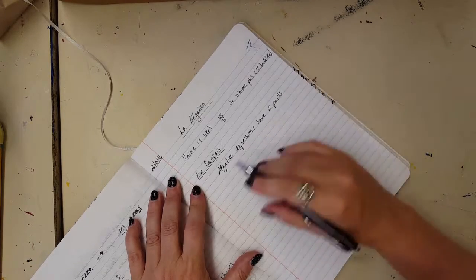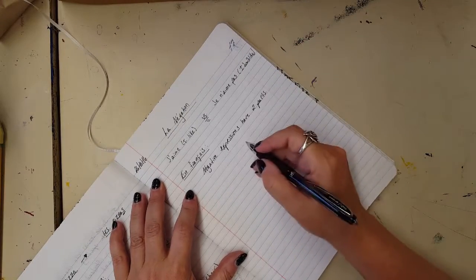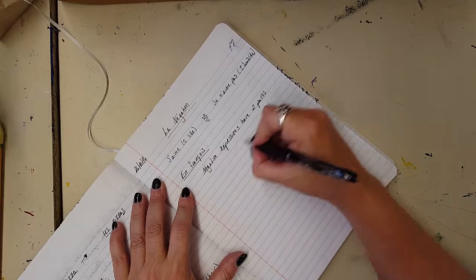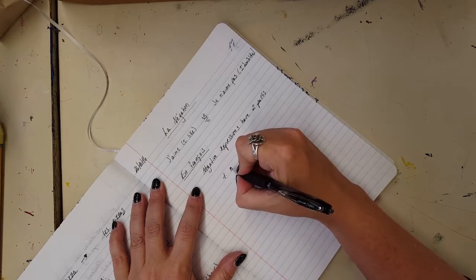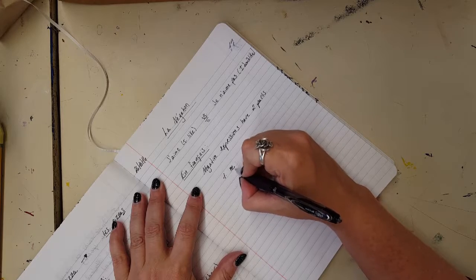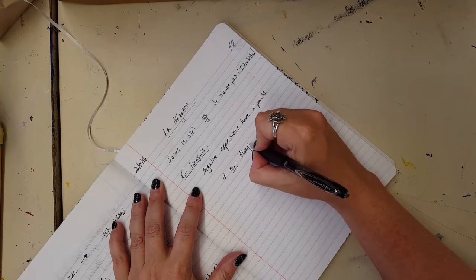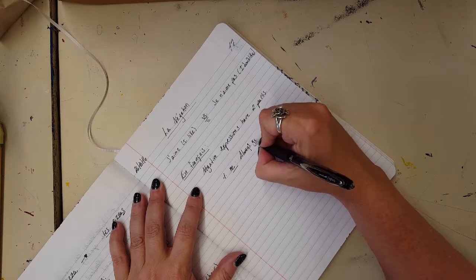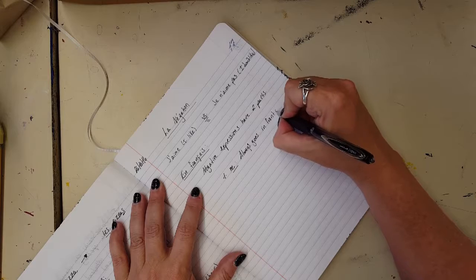There's one expression that has more than two parts, but for the most part, we'll leave it as two parts for today. The main way that this works is that part one is ne. And ne always goes in front of the verb.